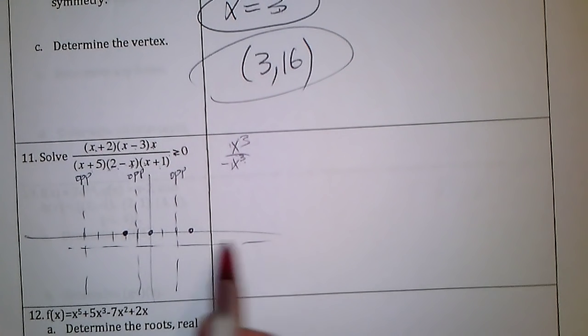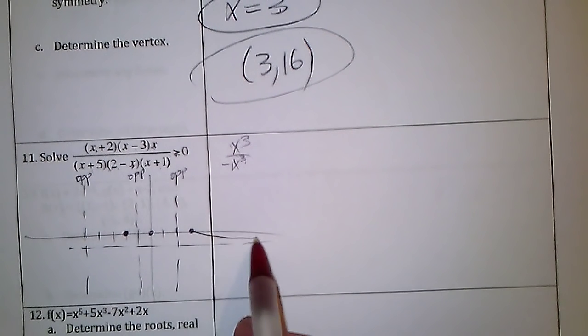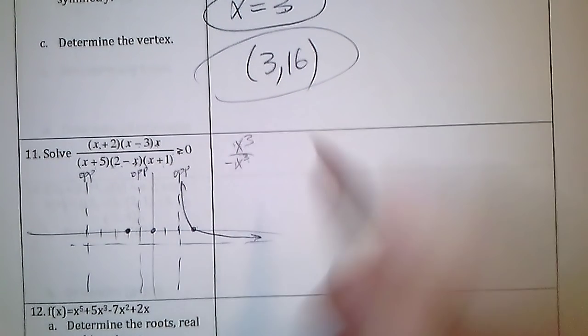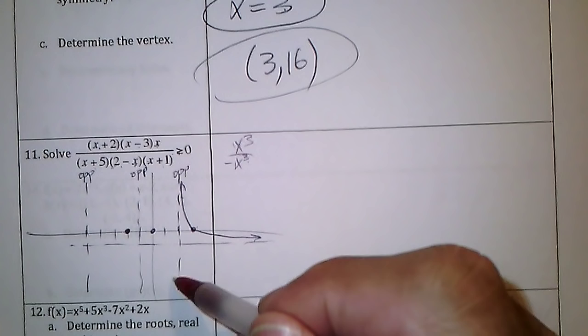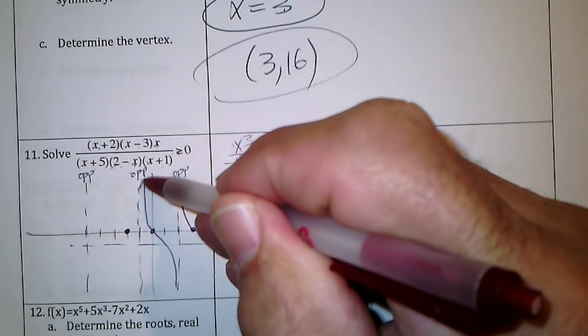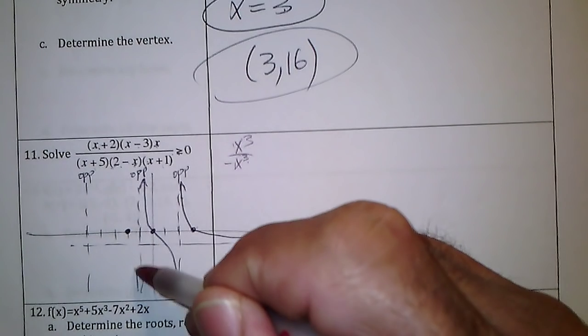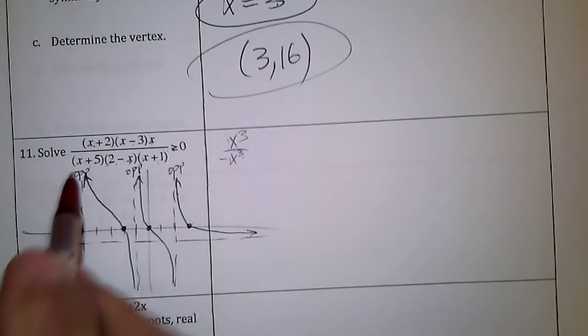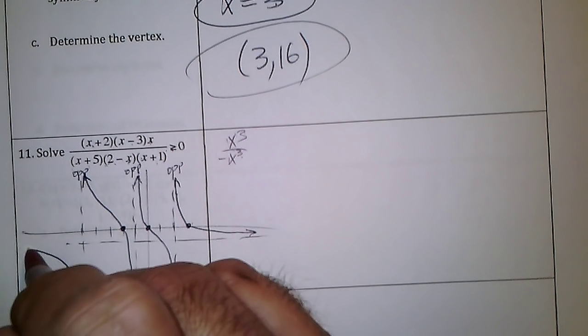So out here, it's getting closer to this line. So that means it must go like that. And if it does that and it goes opposite, it must go from here through there and like that. And since it's opposite, it must go through here and through there and like that. And since it's opposite, it must go from here like that.